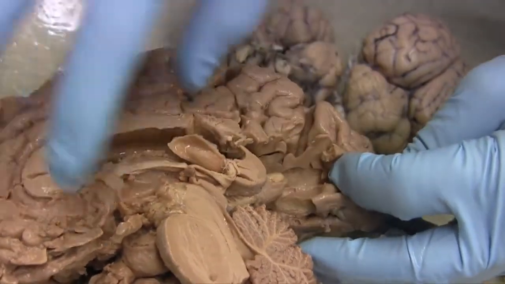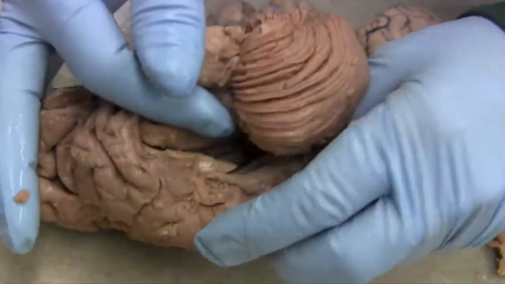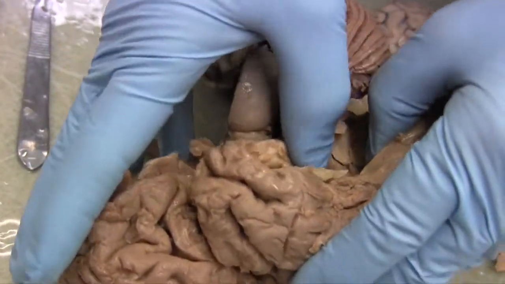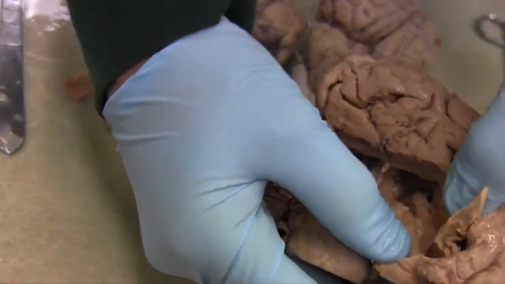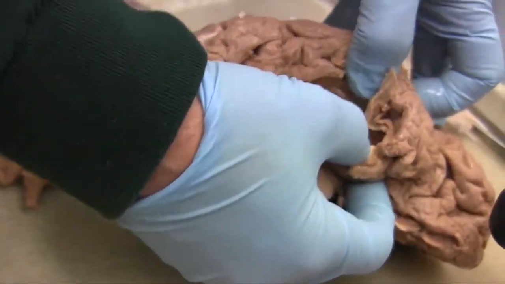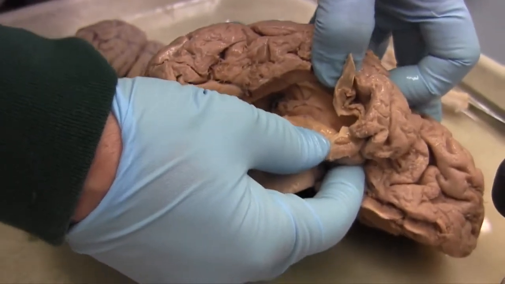So front to back, and then around to get that temporal lobe. Can't forget the temporal lobe. And there it is, that's the end of the lateral ventricle in the temporal lobe.